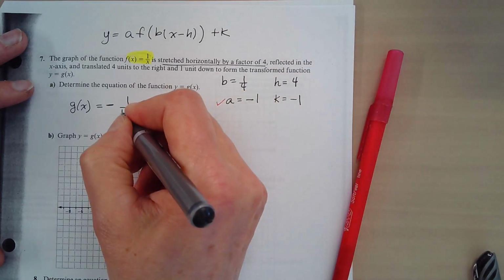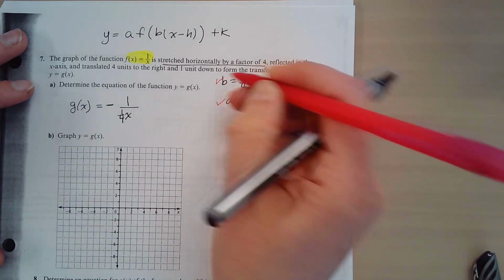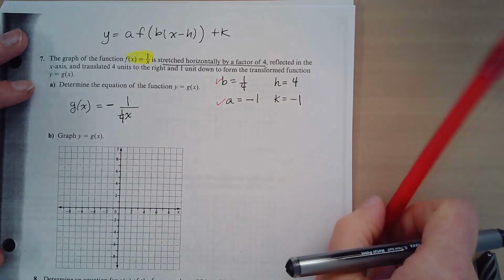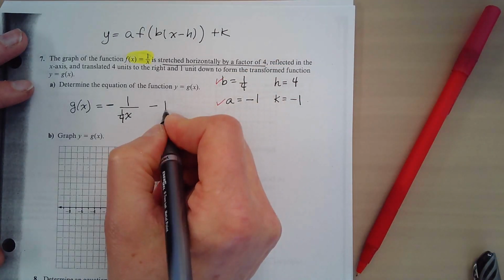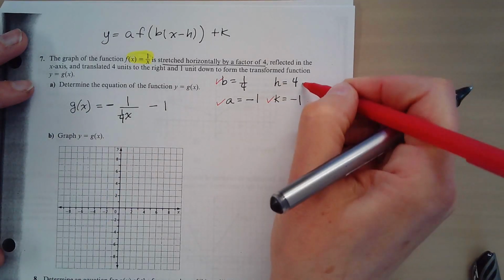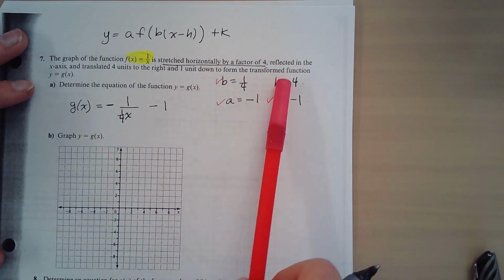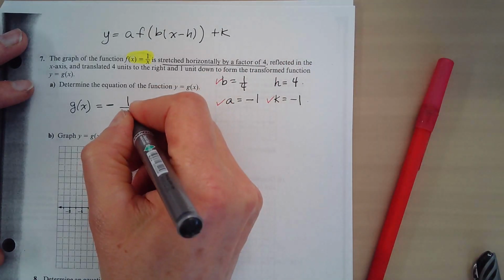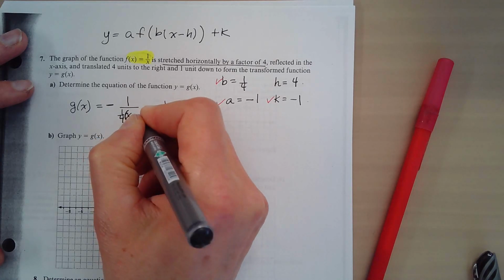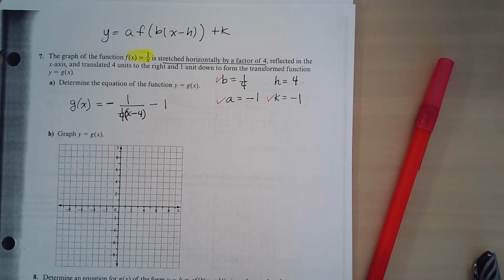B goes right, it's a coefficient on x. Okay, so I've done that one. K is easy. K is always just outside the function. A and K are outside the function. This has to show a shift 4 to the right. So anytime I have a B and an H, I'm going to have brackets around the x. Okay, so that's the equation.